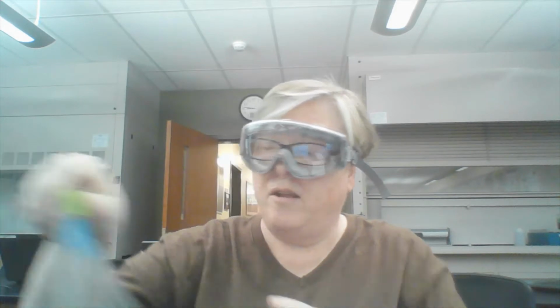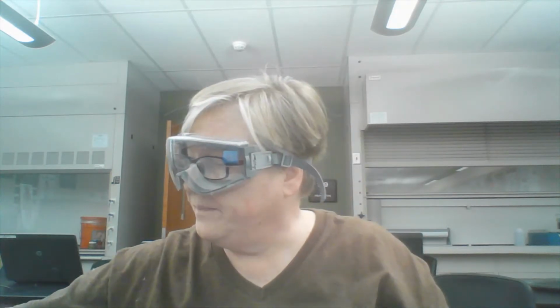Hi, Vicki Williams here. I'm going to be doing Lab 3 today, temperature and its effects on solubility. So I'm going to be taking 4 test tubes and putting a different amount of potassium nitrate in each test tube, and each test tube will also get 5 milliliters of water.